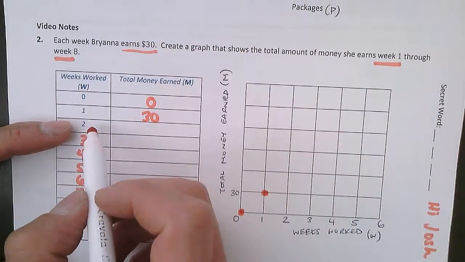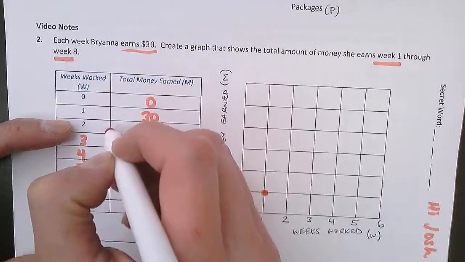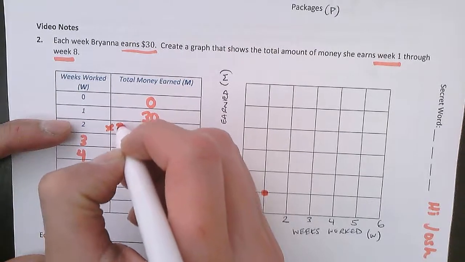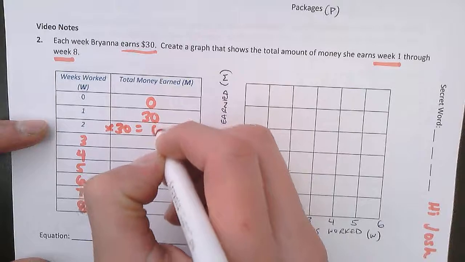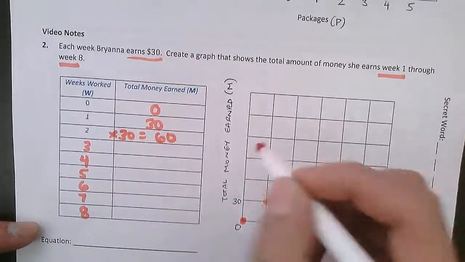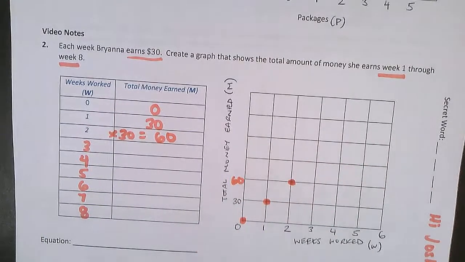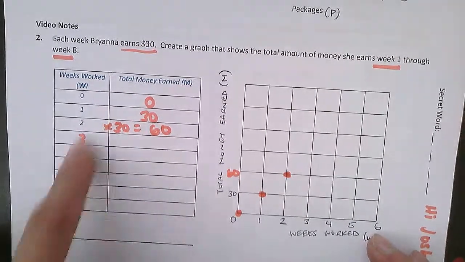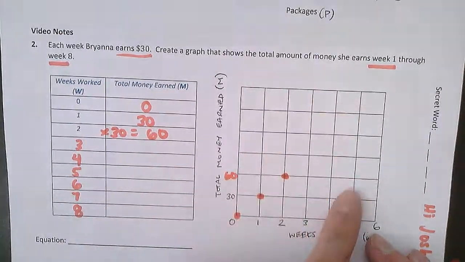If she works 2 weeks, she earns $30 for every week. So we can take whatever this is and then multiply it by 30, and 2 times 30 is 60. So we know at 2 weeks she earns 60, which is right here. And then what I want you to do is continue this all the way for the rest of the table, and you can fill out the rest of the table and then fill out the rest of the graph.